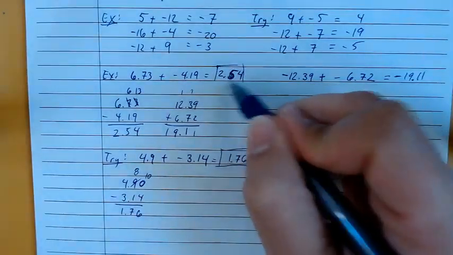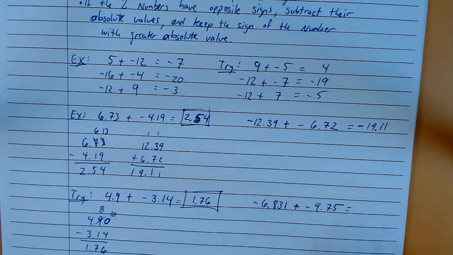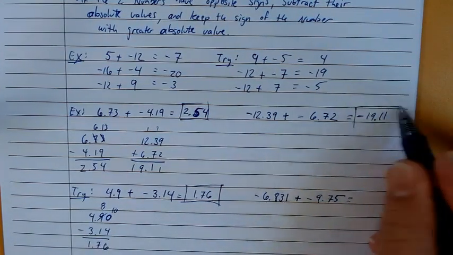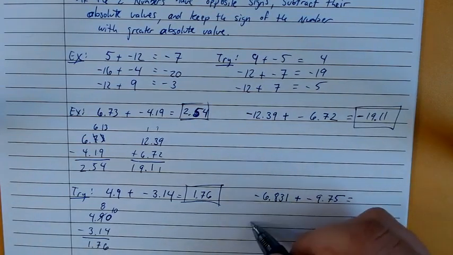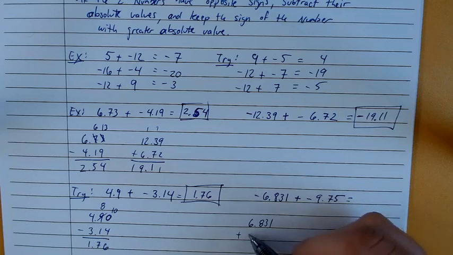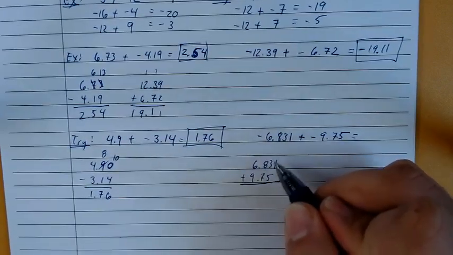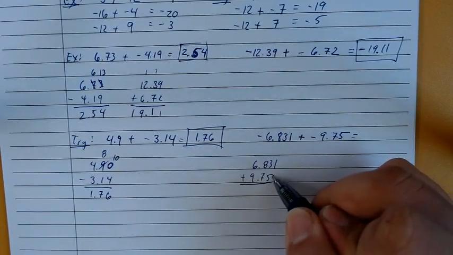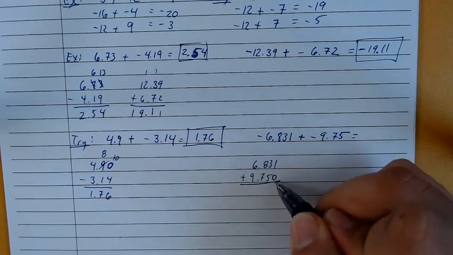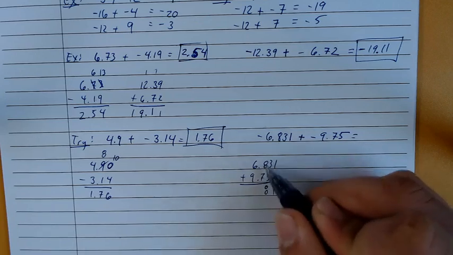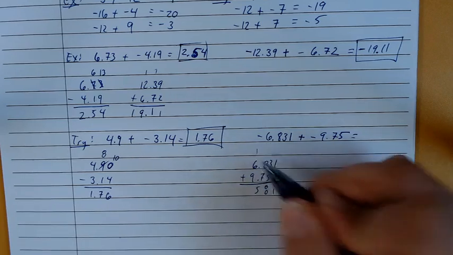Over here, we're going to add these two numbers. Notice that they have the same sign, so we're going to add the two absolute values, 6.831 plus 9.75. And now we just add straight on down. 1 is not being added to anything. If you want, you can write a 0 there, or if not, you can leave that off. Either way, 1 plus nothing is 1. 5 plus 4 is 8. 7 plus 8 is 15, so we're going to carry our 1.